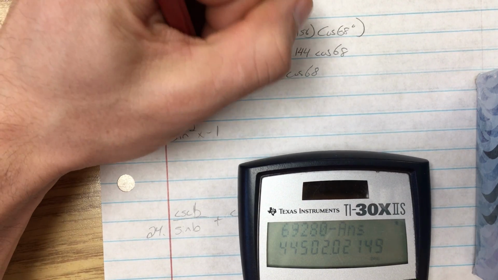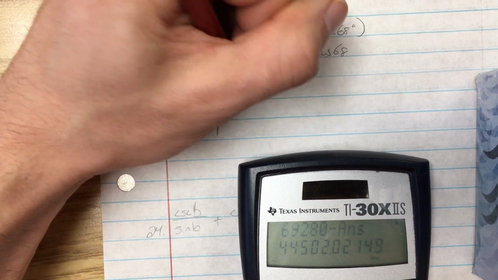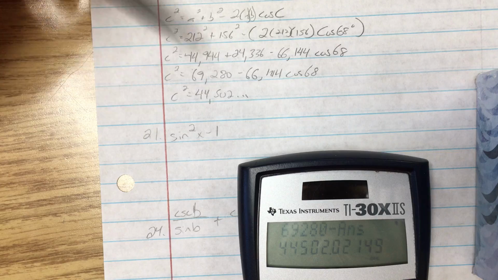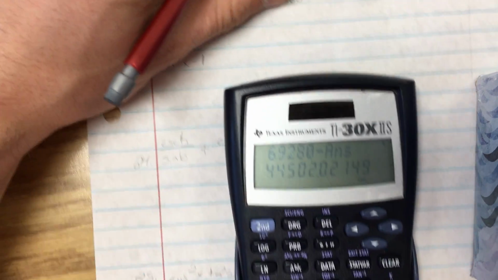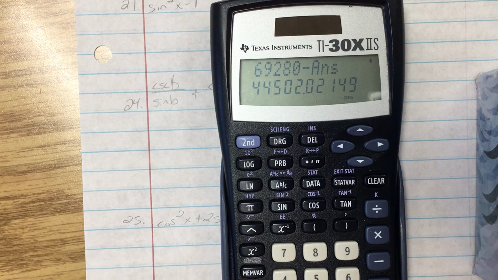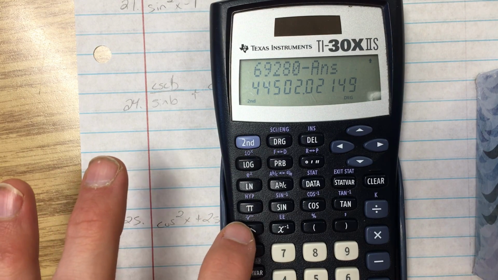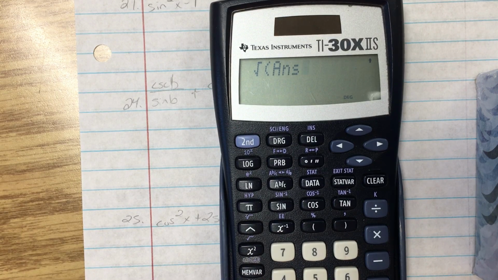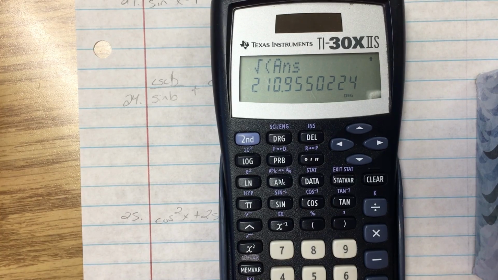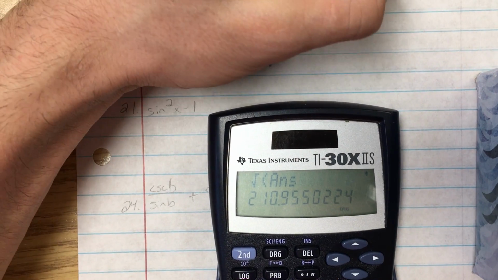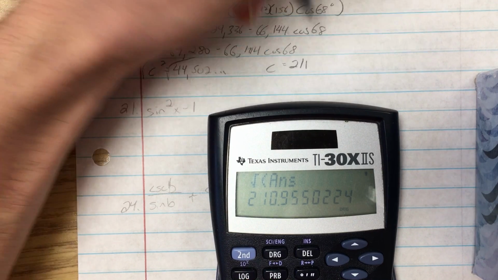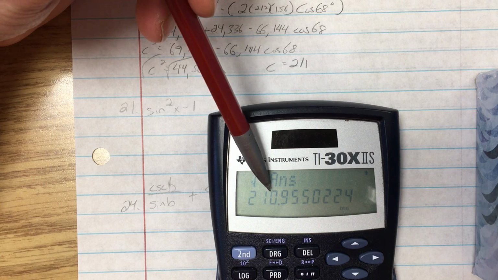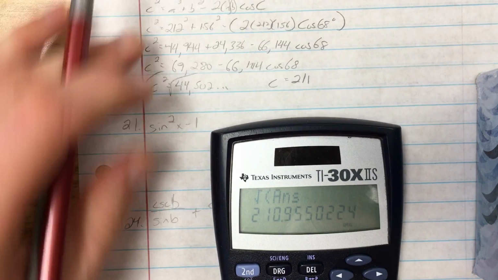So I got 44,502. Then immediately take that number and take the square root of it. So in your calculator, here's my number that I have. I'll just hit second square root, second answer. Hit equals. And there is my side C. Side C equals 211, because my 5 here would round my 9 up to a 10. Not round it up. So 211 is side C.